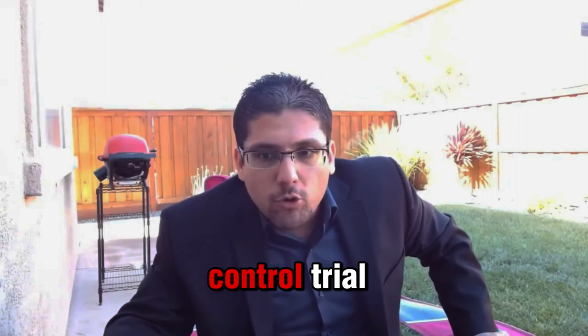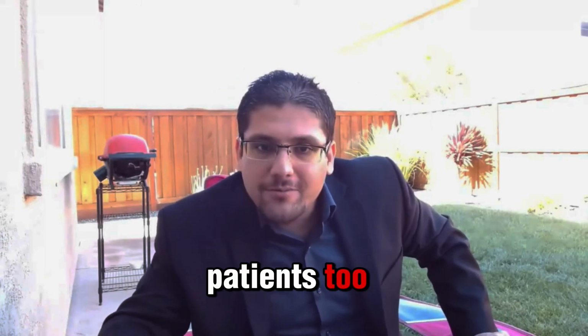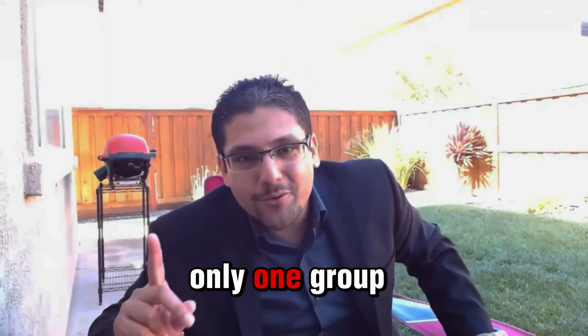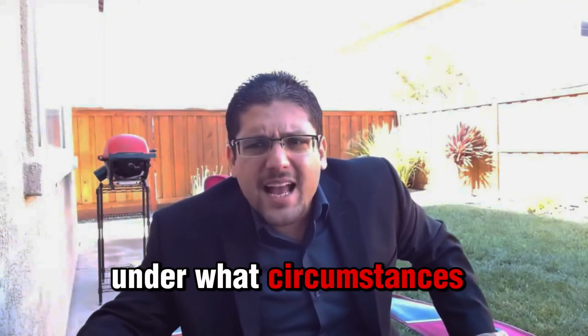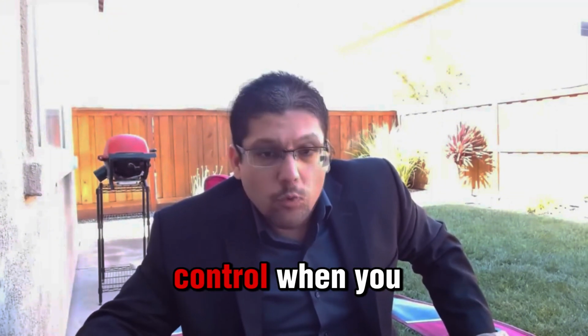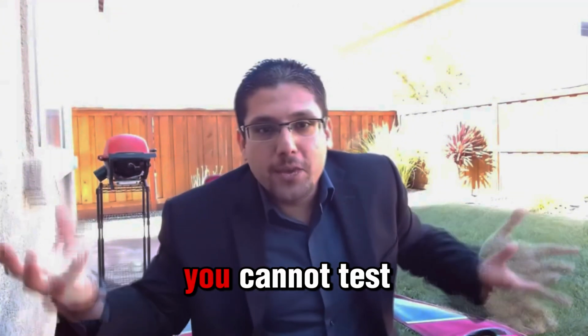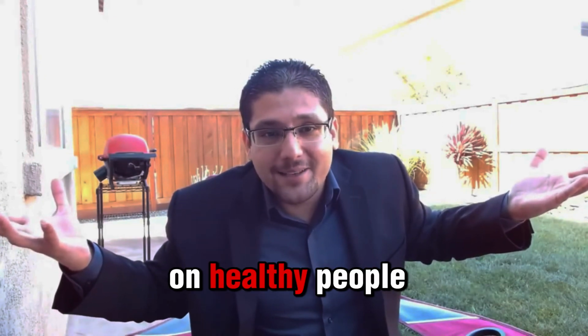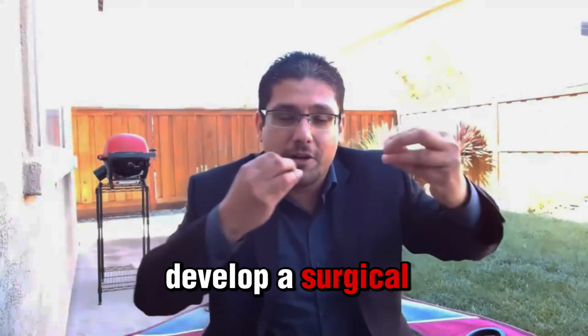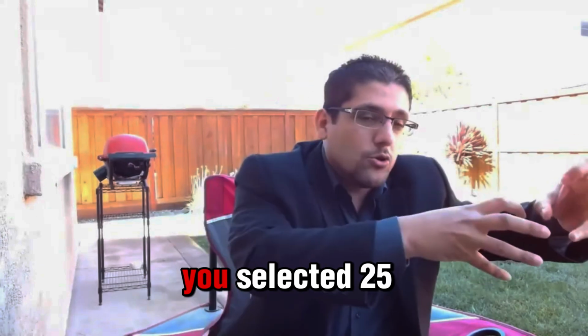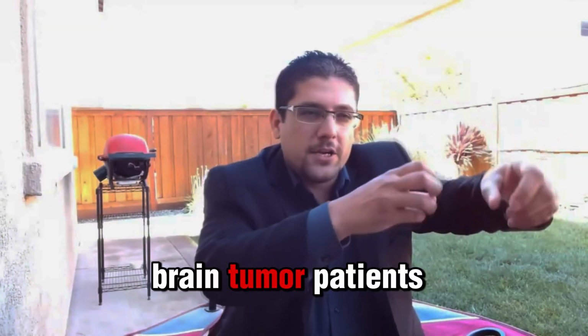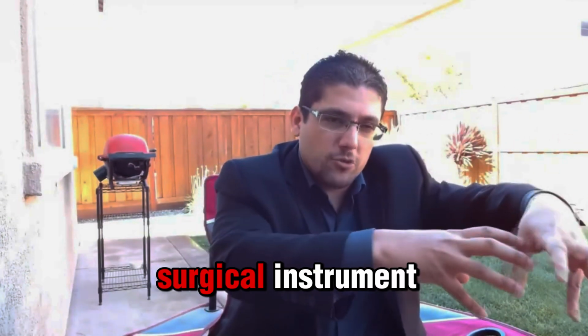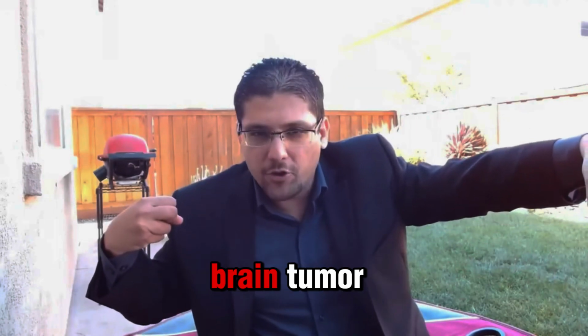In non-randomized control trial, you are giving something to the patients too. But there are no control groups, only one group. And under what circumstances do we do non-randomized control? When you are testing a surgical procedure. You cannot test a surgical procedure on healthy people. Let's say you developed a surgical procedure for brain tumor patients. You selected 25 brain tumor patients. You used that surgical instrument. You corrected their brain tumor, right?